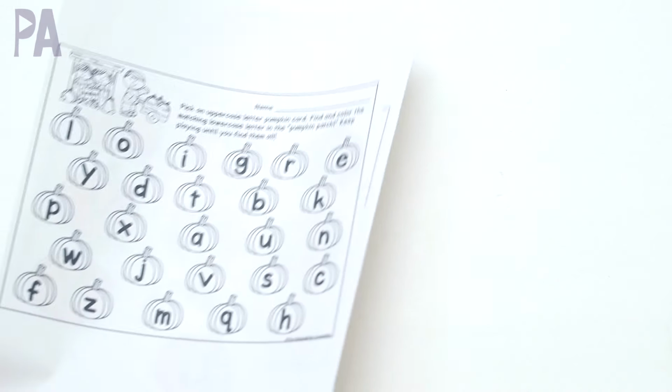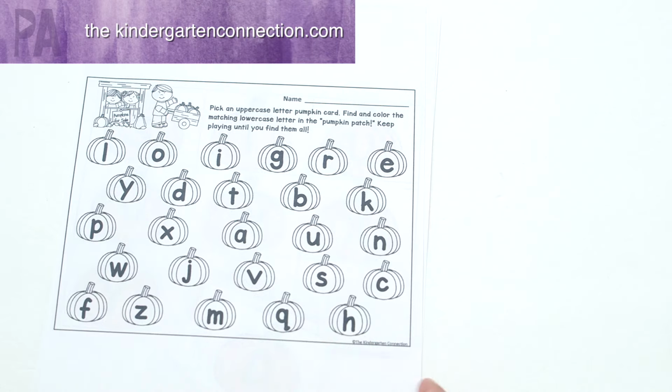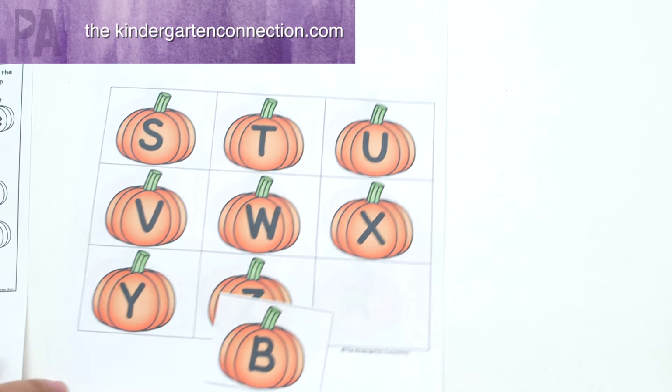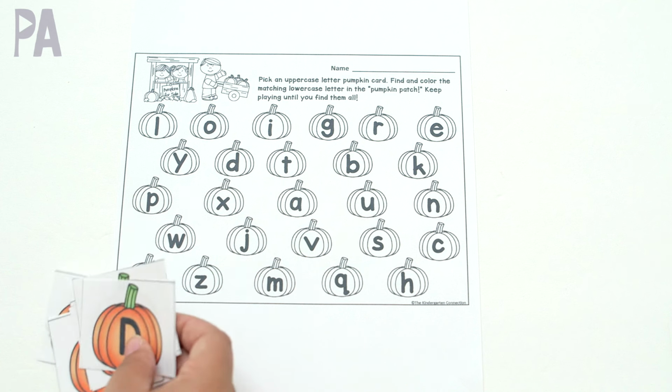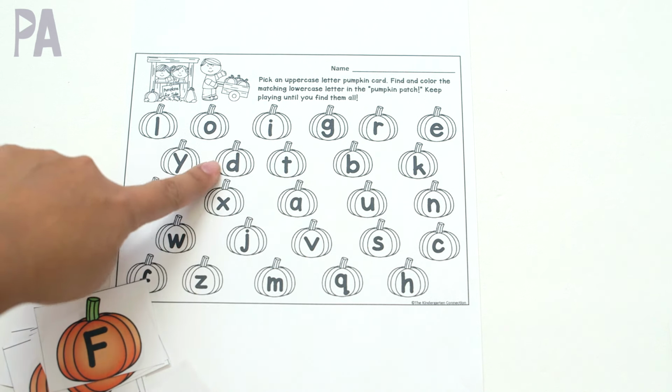The Kindergarten Connection had a really great free printable as well. This is an ABC match, so you print out this master sheet, and then you have all of these cards. They come out like this, and so then you have a matching game. And what I like about this is you could do it with several kids or one child, or they can do it on their own, and they would pick a card and find the card and color in the correct corresponding pumpkin.